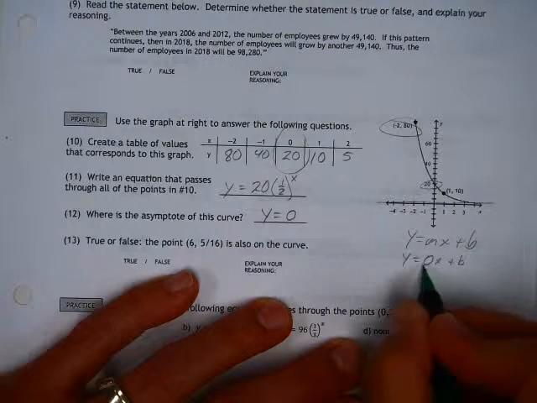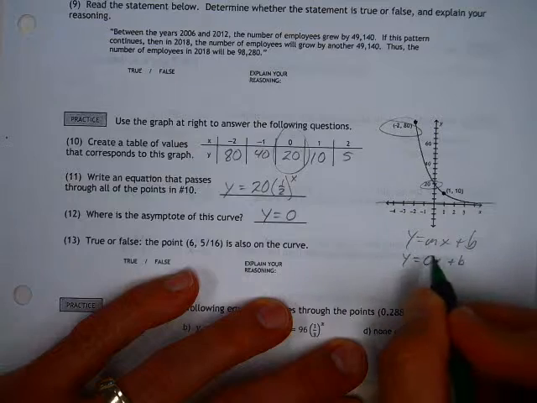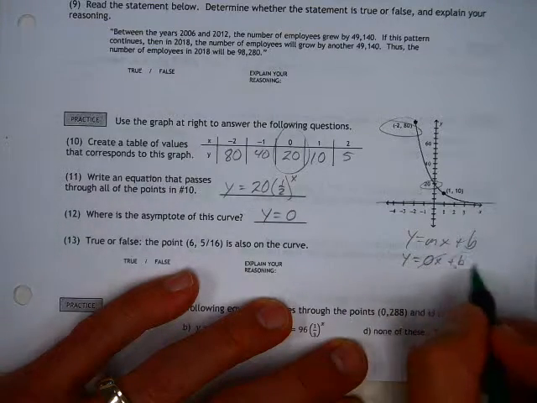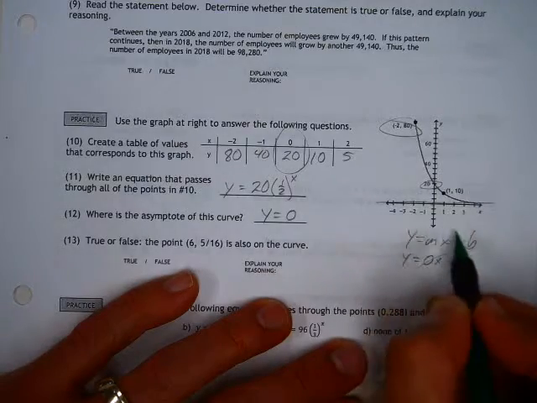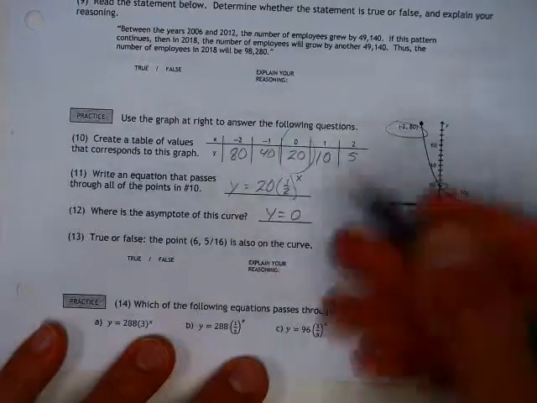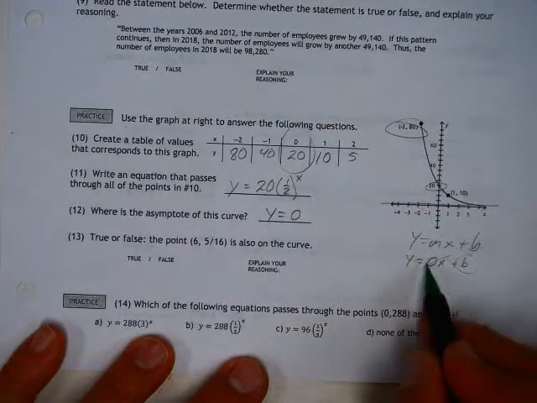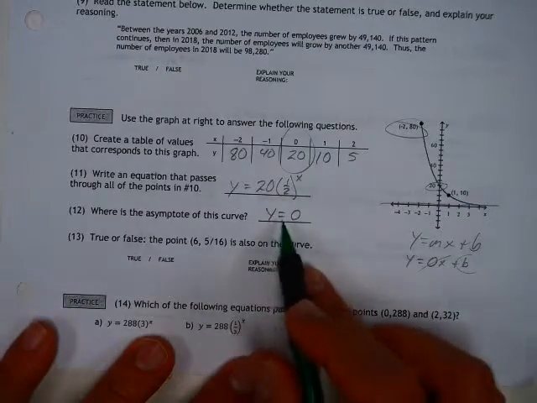Well, 0x, hugs and kisses, x's and o's here. 0 of anything is going to wipe it out, so that's gone. And then the b is the y-intercept. Well, if it's the x-axis itself, it crosses the y-axis at 0. So it applies to this. You just need to be careful, there are very specific things that you're looking at. A slope of 0 and a y-intercept of 0. It's going to be the general equation y equals 0.